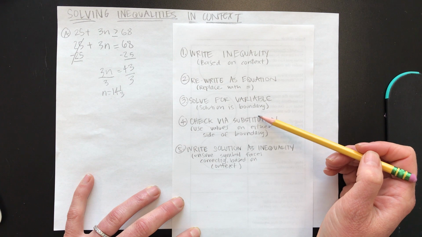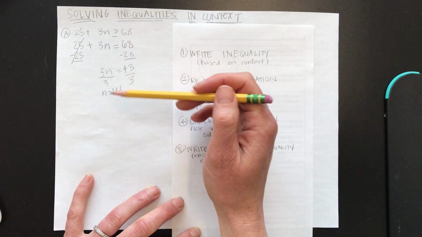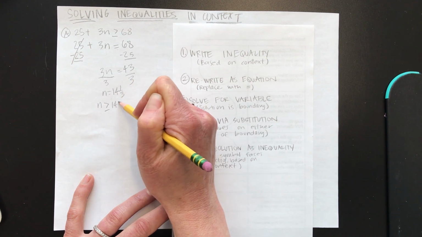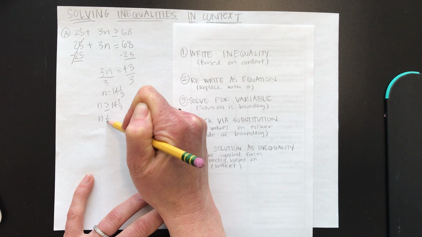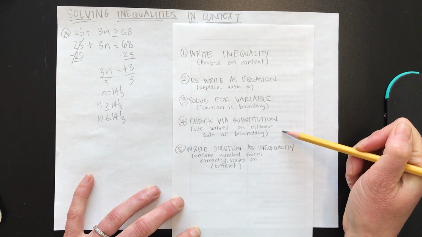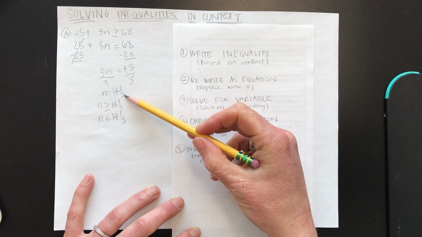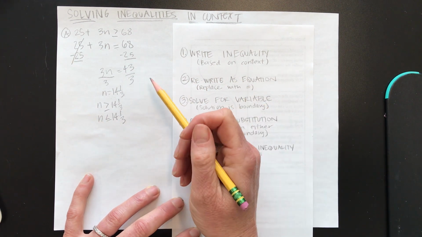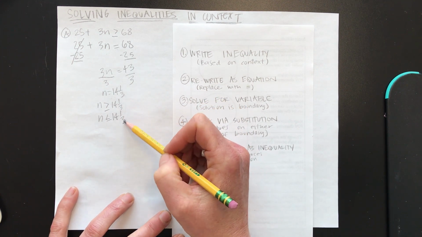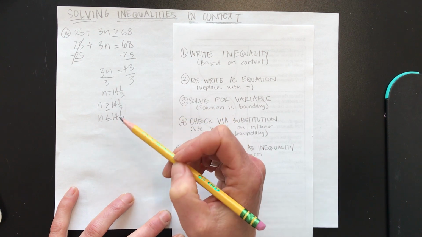And so why this is helpful is now we can figure out which way I need to write my inequality symbol. I can choose one value where n is greater than 14 1/3 and one value where n is less than 14 1/3. And I'm going to simply substitute those values that are on either side of this boundary to figure out which way my symbol needs to go. The choices you make for your values greater than or less than your boundary should make your life mathematically really easy.